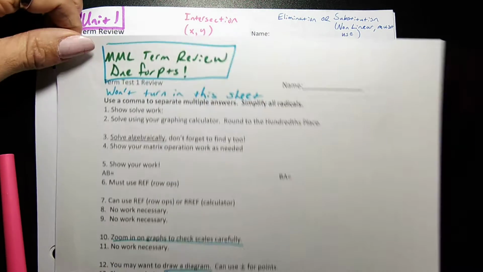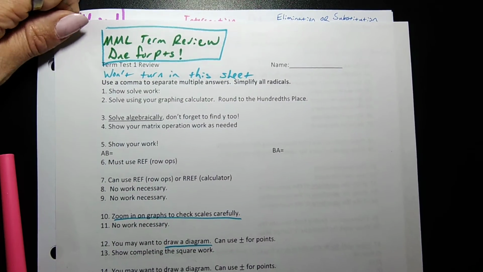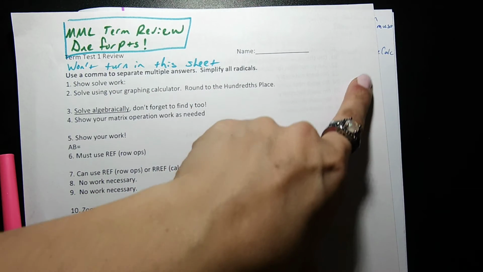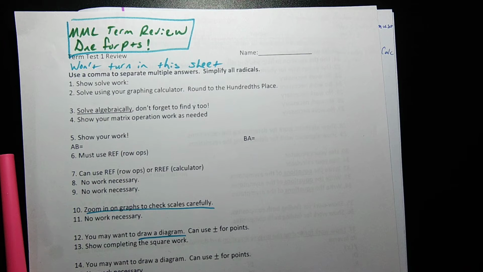On the MyMathLab term review, on number 3, it says solve algebraically. What this means is you might be able to check using your graphing calculator, but as far as the work page goes, I have to see your algebraic solve work. Remember on the test, you get points separately for just the work, trying to do the right thing, and then you get a point on the MyMathLab itself for actually getting the right answer. So if you're like, I can't do it algebraically, but I know how to get the right answer on my calculator, you would get the point on MyMathLab, but you would lose a point on the work page. Does that make sense? If you have any questions about that, please let me know.